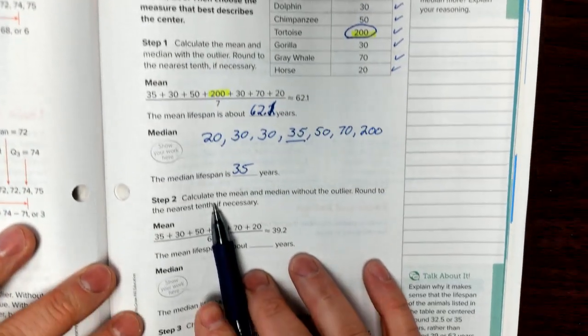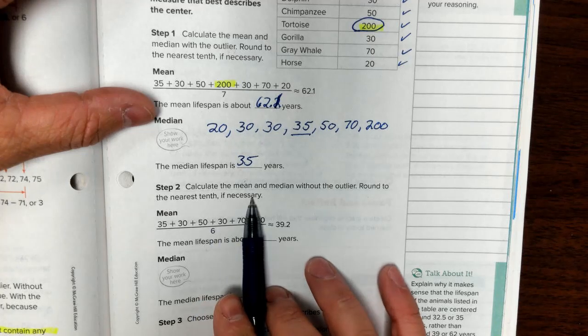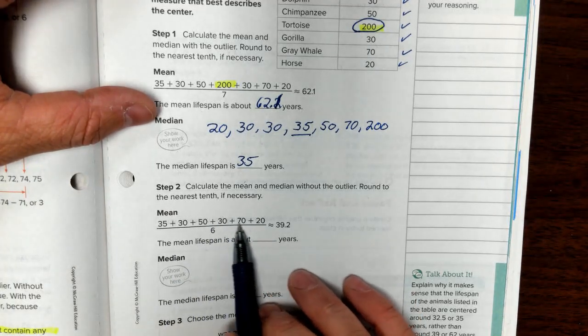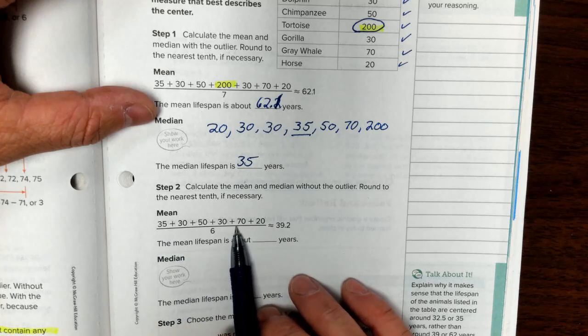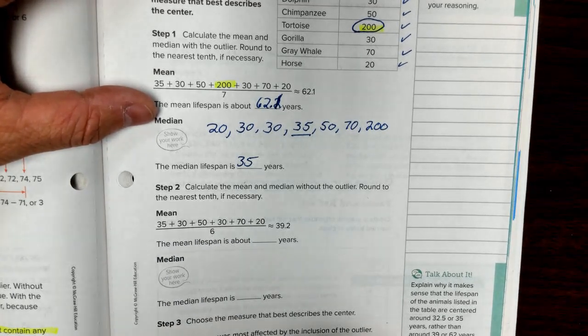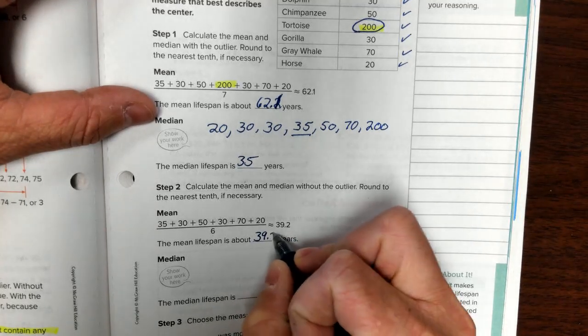Then we're going to calculate the mean and the median without the outlier and round to the nearest tenth if necessary. Notice when they did the mean here, they added everything up but left off the 200, and they divided by 6 instead of 7. So they end up with an average lifespan of 39.2.